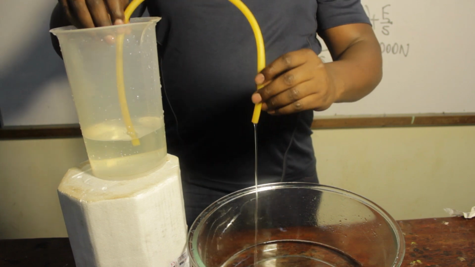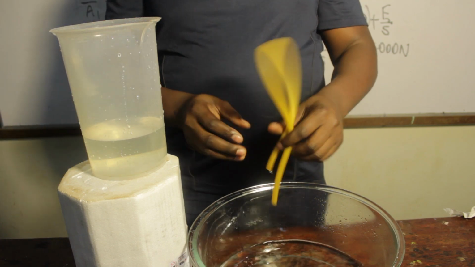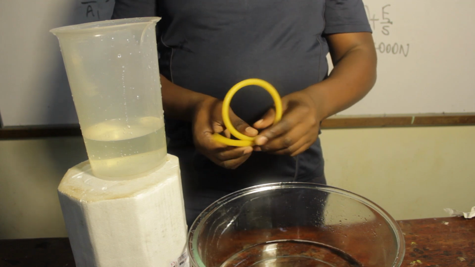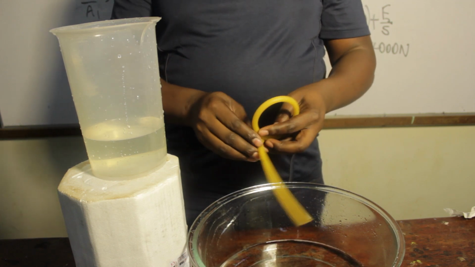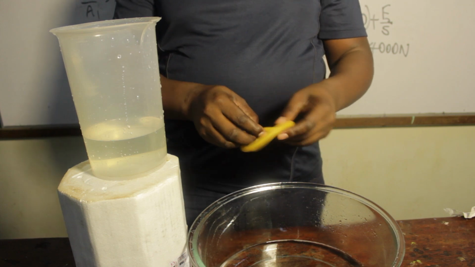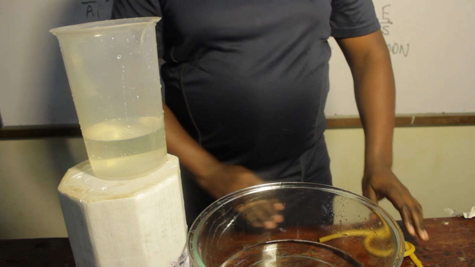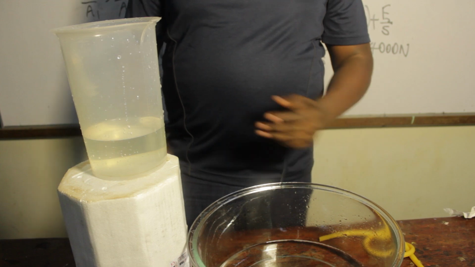So this is another application of pressure in liquids, and it's also used in pumping of water to the houses. You find that most of the water reservoirs are actually placed.